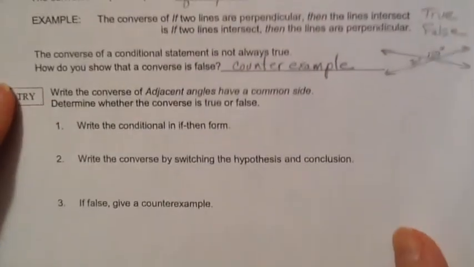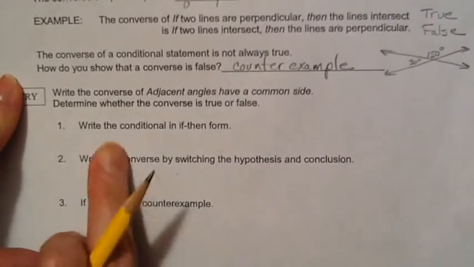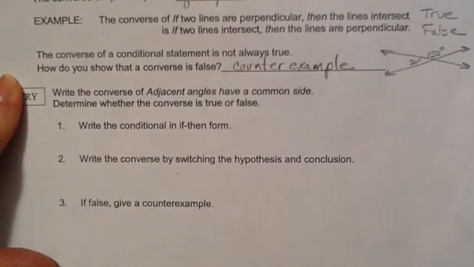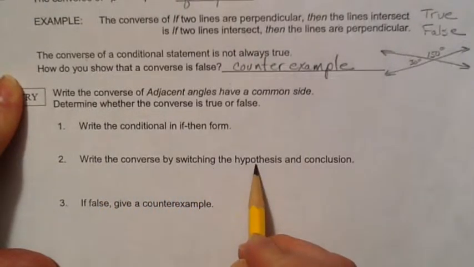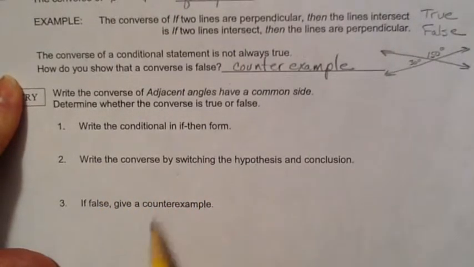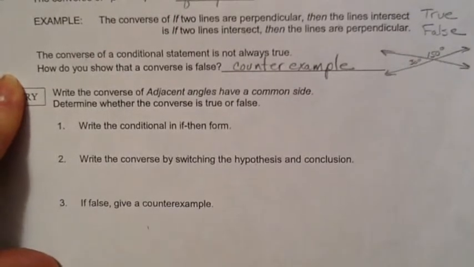Okay, so now your task is to write the converse of adjacent angles have a common side. Write the conditional here, switch the hypothesis and conclusion and write the converse, and then determine whether it is true or false, and if false, give a counterexample. Pause the video and go ahead and do that.